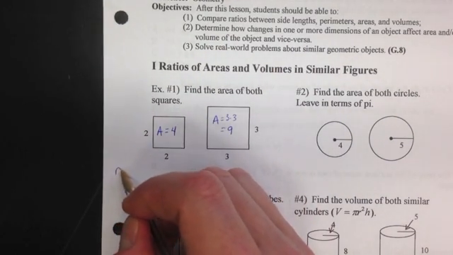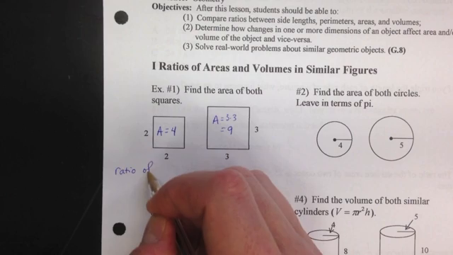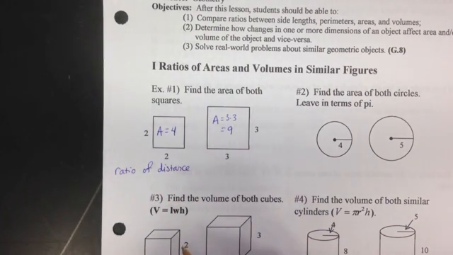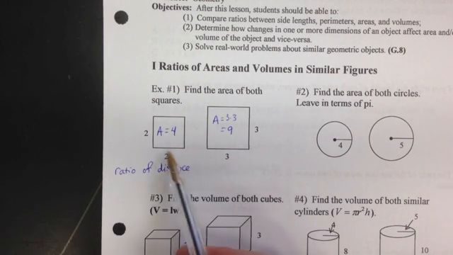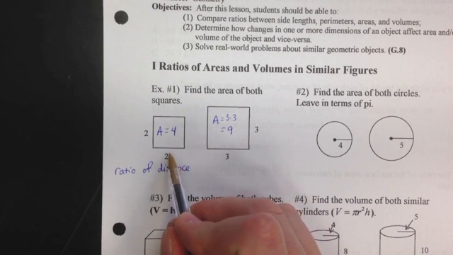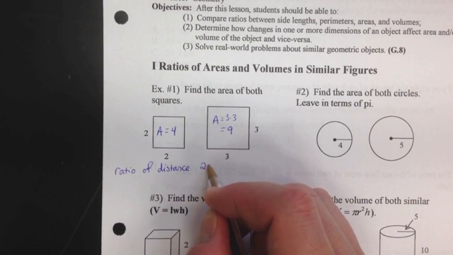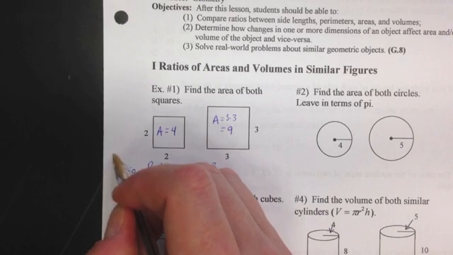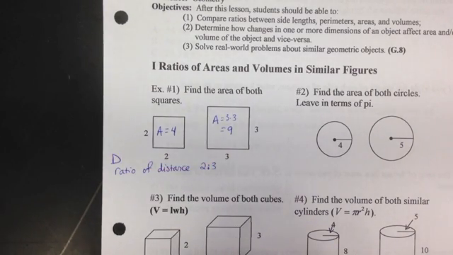Now, there's actually two ratios that we're going to write down here. The first one is called the ratio of distance. Distances could be length, width, height, a perimeter, a circumference, a radius, any kind of length. The ratio of distance in this problem for the small figure to the big figure is 2 to 3. Now the ratio of distance, I just call that D.